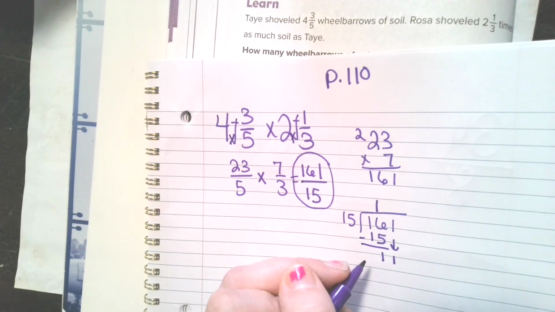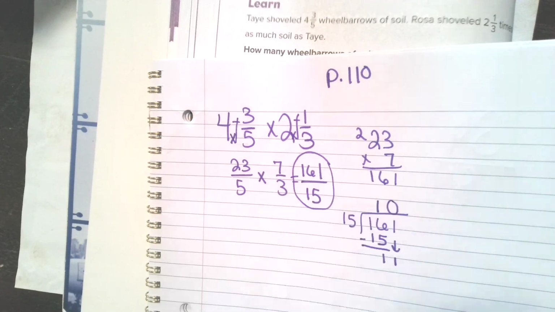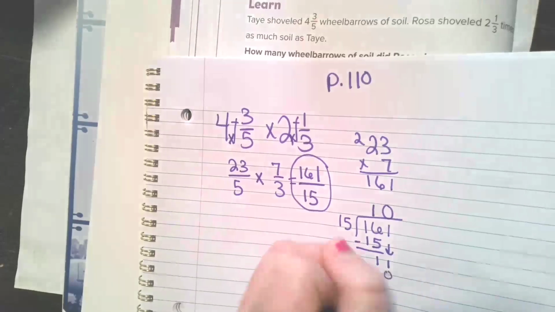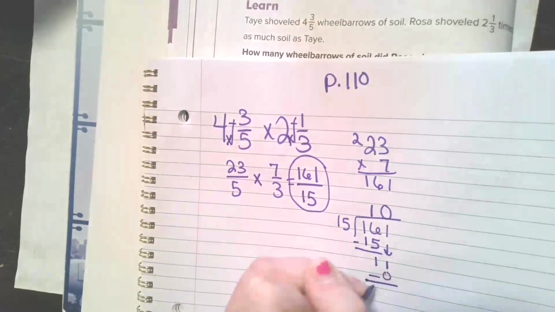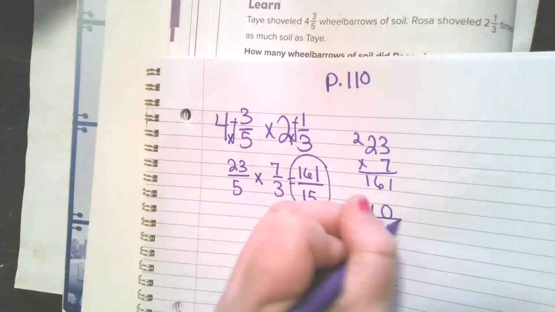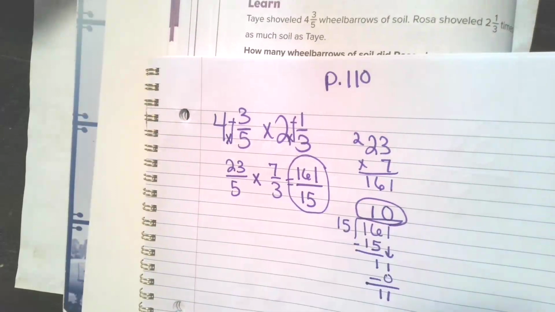How many 15s are in 11? That would be 0. So 15 times 0 is 0. 11 minus 0 is 11. So this is my whole number, 10.